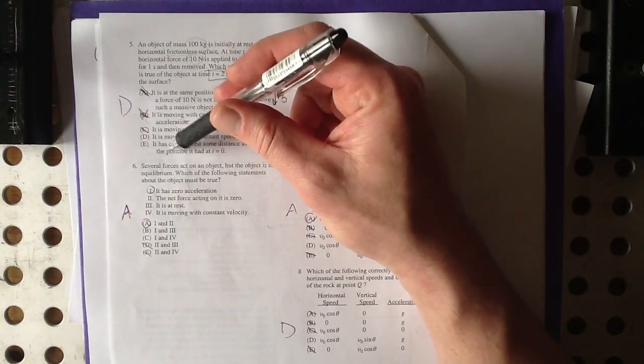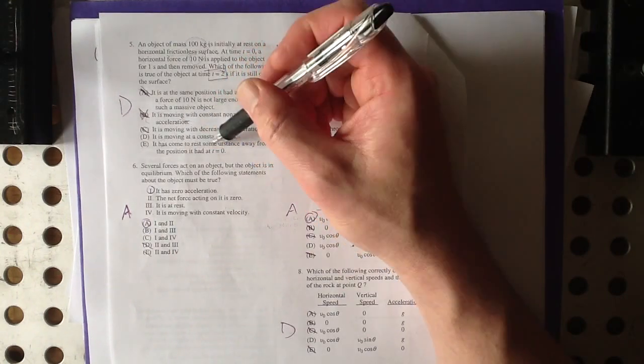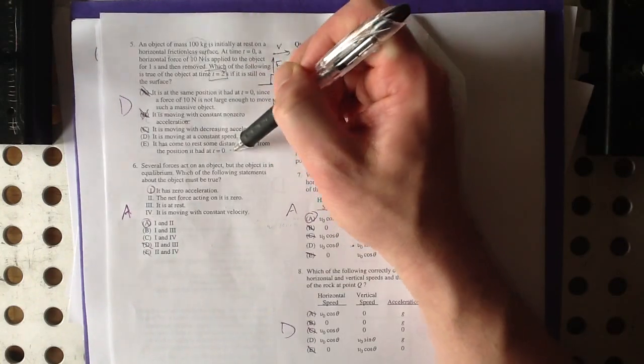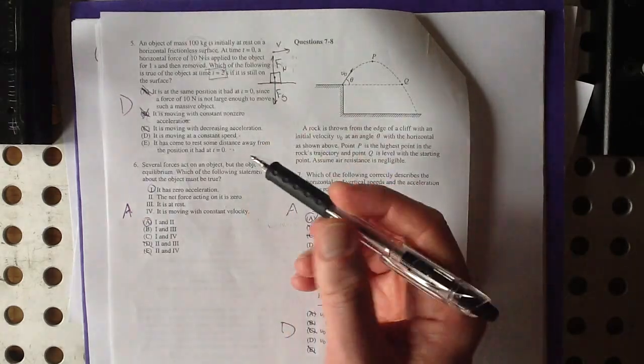And then to make sure that E is wrong, it has come to rest some distance away. Well, if there were friction, then it would come to rest, but if it's still on a frictionless surface, it's going to keep going. So the correct answer is D.